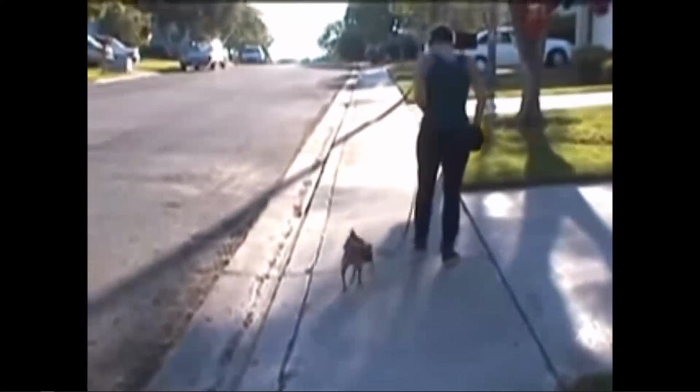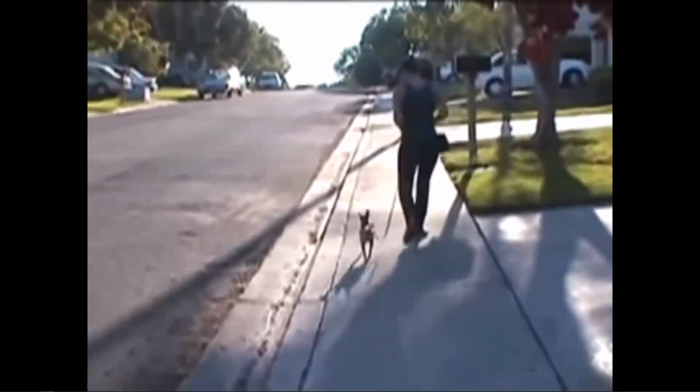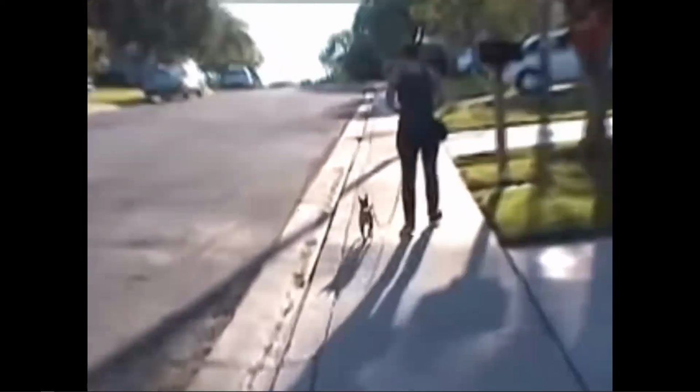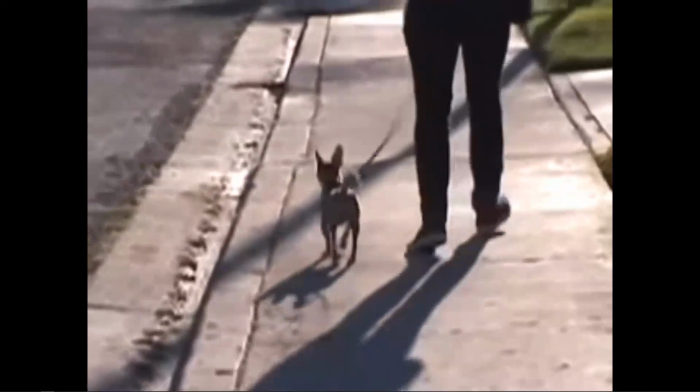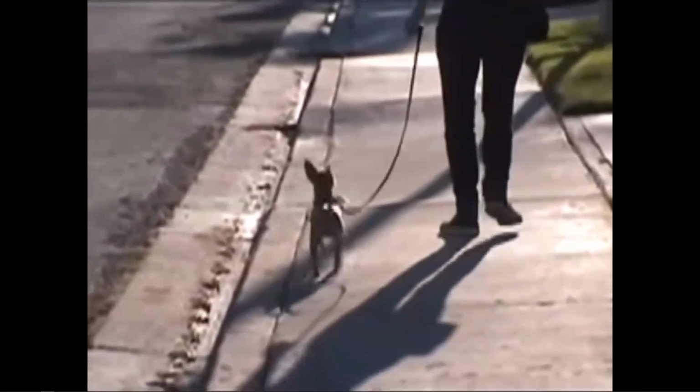Here's one game you can play. Drop a treat and walk ahead. As the dog catches up, click them before they get to you and reinforce them in the position you'd like them to be. So drop the treat at the back of your heel or feed them back behind your leg.